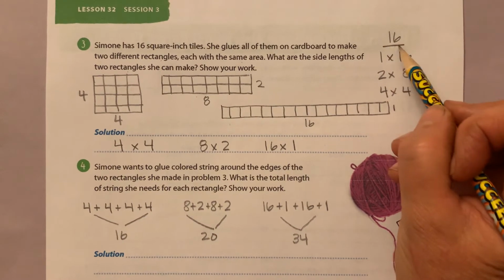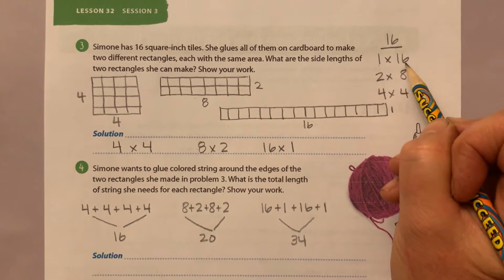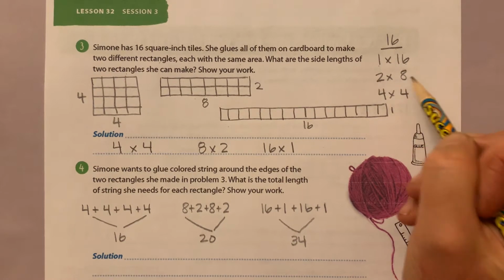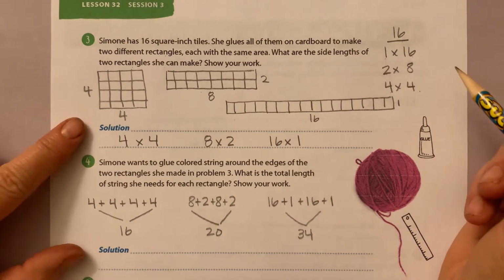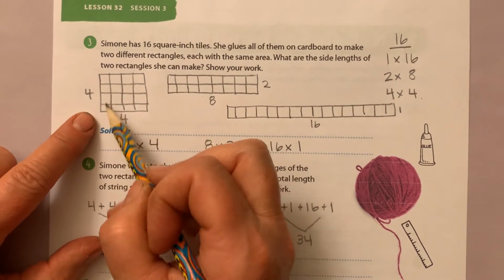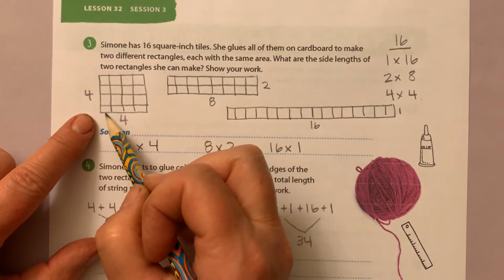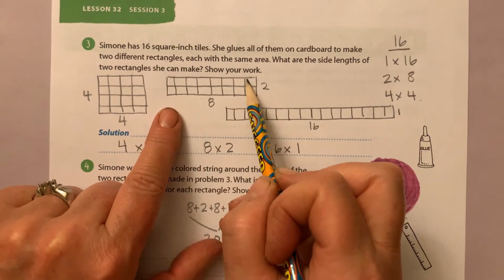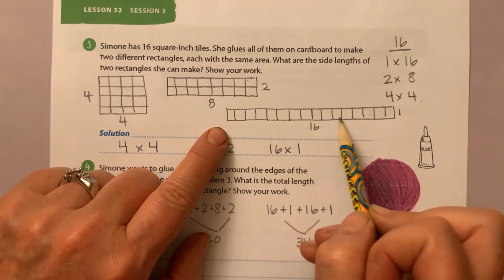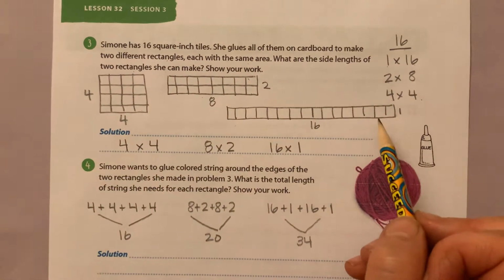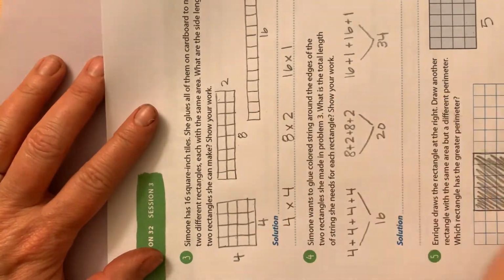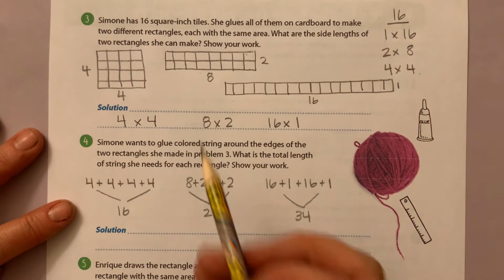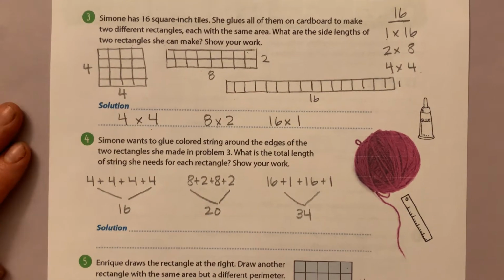Okay, so with an area of 16, I have a 1 by 16. I could have drawn a 2 by 8, and I could have drawn a 4 by 4. So I did that over here. With an area of 16, I could have a square with 4 by 4. I also made a rectangle with 8 by 2. And I made a long, skinny rectangle of 16 by 1. Now remember, if we turn them all on their side, we could have done 3 more. So you could have drawn them all vertically or you could have drawn them horizontally. But there were 3 different ways to draw rectangles.